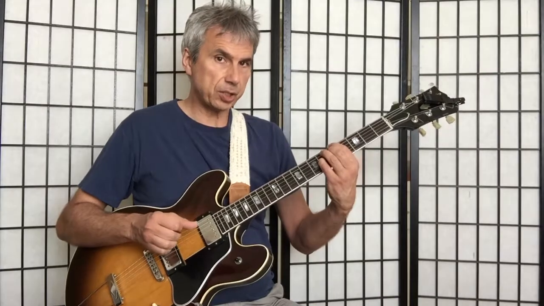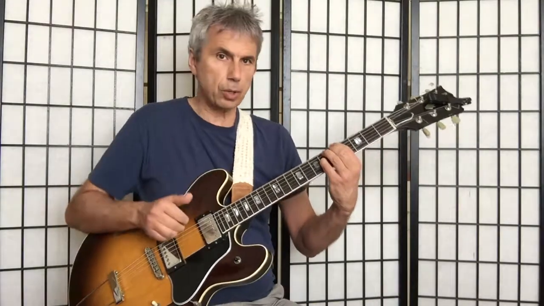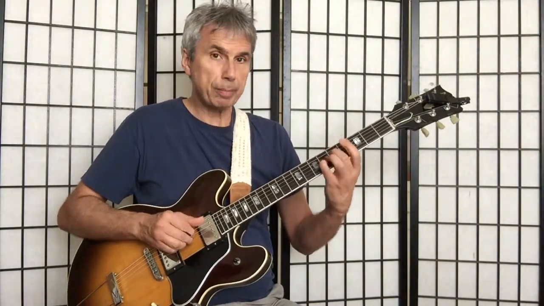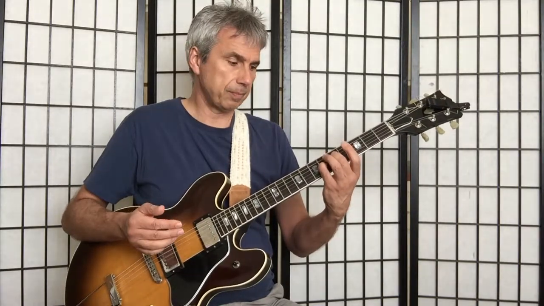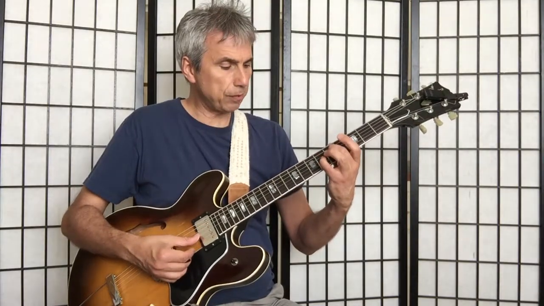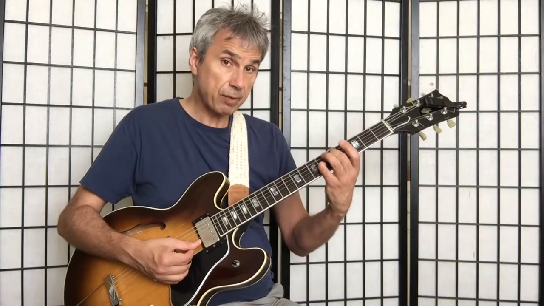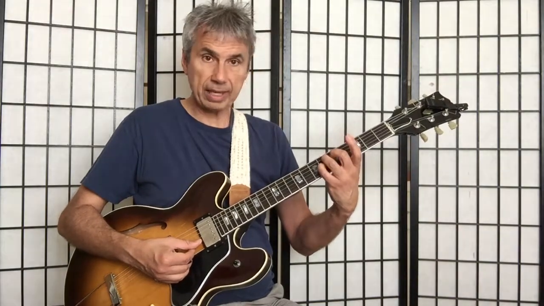The only thing that changes when I simplify the chords like this is the roots, but my thirds and sevens are the same. This is G, the third of the E flat, D flat, the seventh of E flat, if I put E flat in the bass.